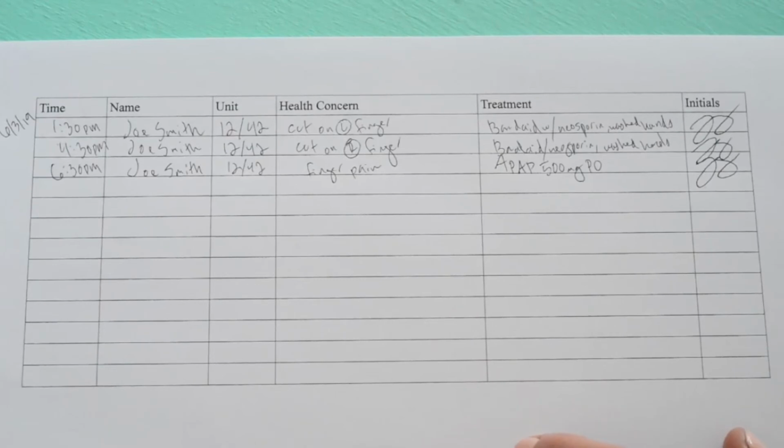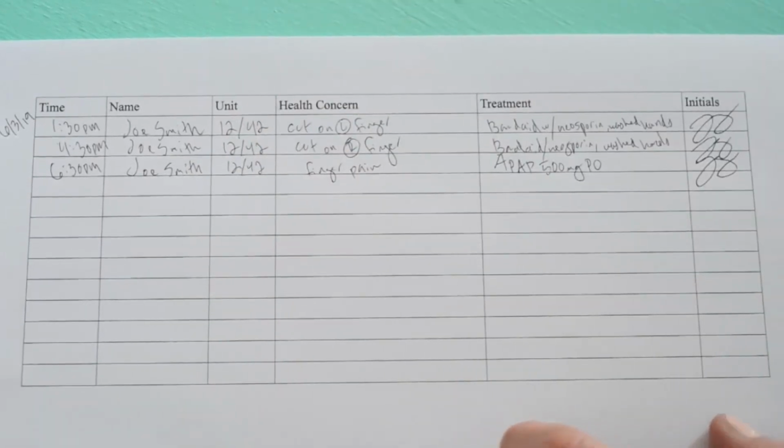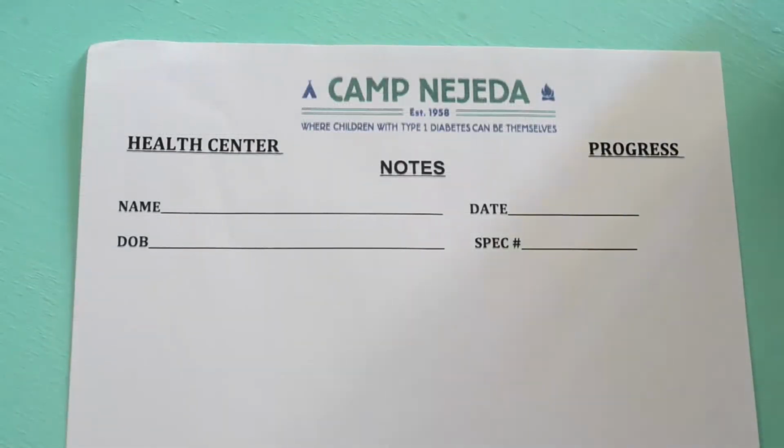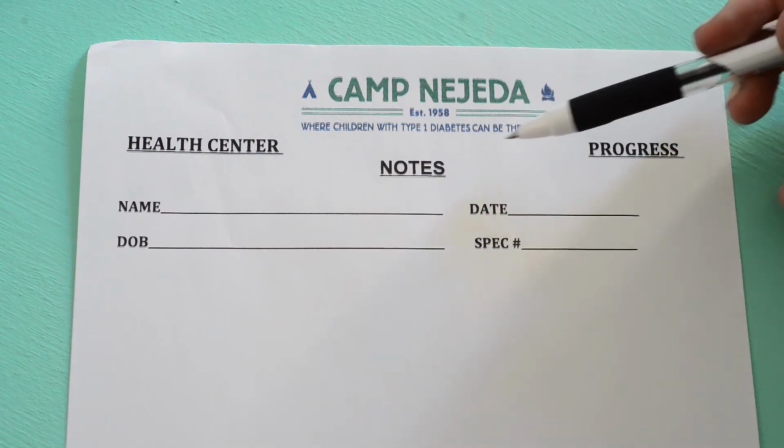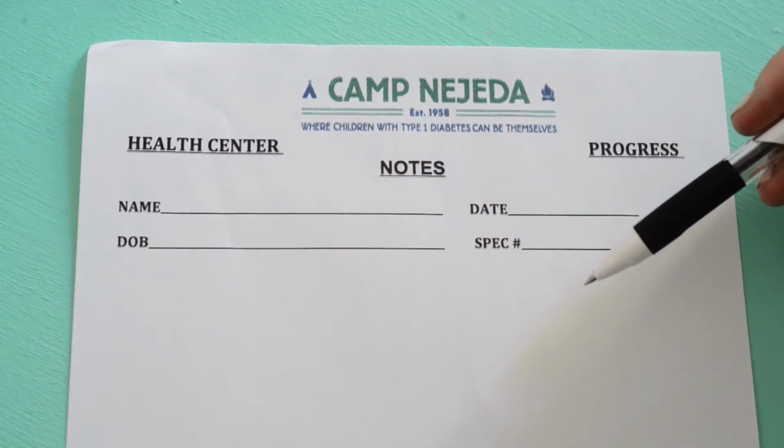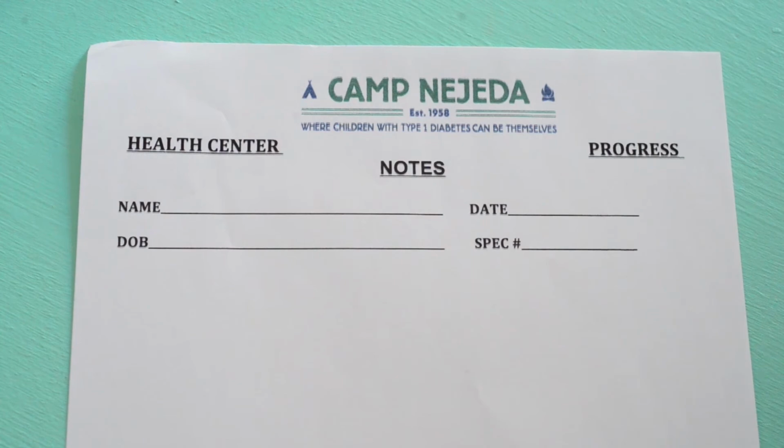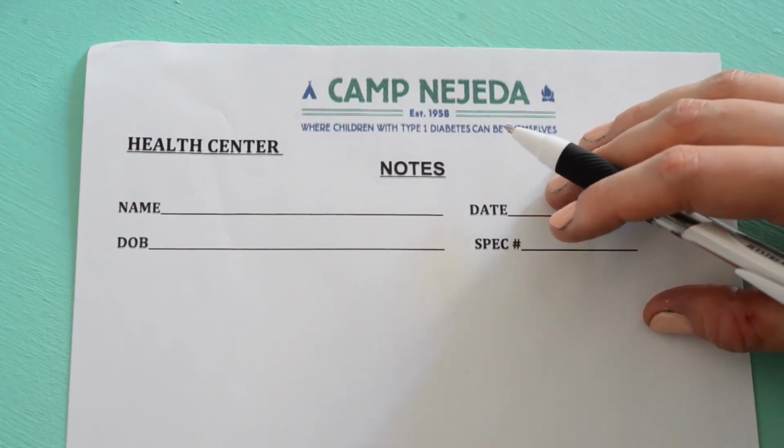Everything else we've discussed today is all not diabetes related stuff. Next sheet I'll talk about our progress notes. So we only would do a progress note for a camper that's going to stay for an extended length of time in the health center. Say our camper Joe Smith came and he had a fever and was feeling awful and we wanted to quarantine him in the health center. So if that were the case, we would fill out a progress note for him.